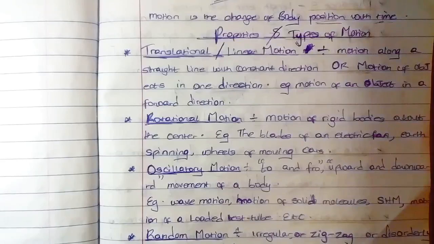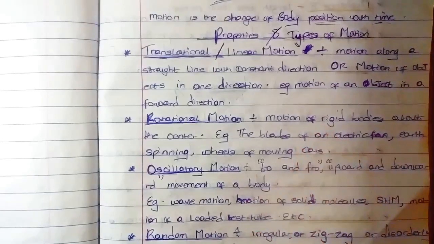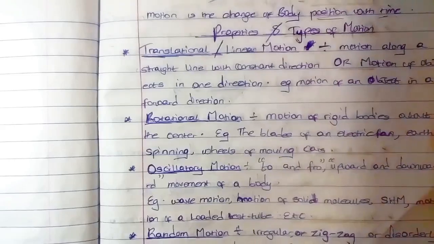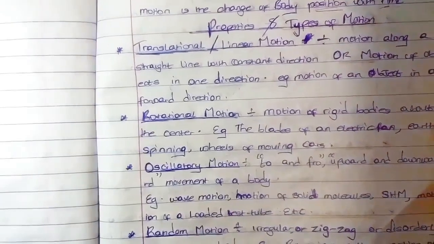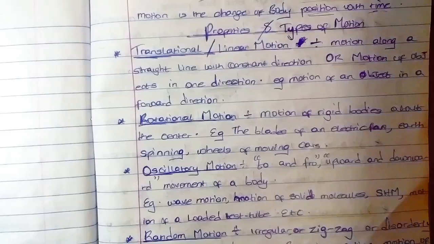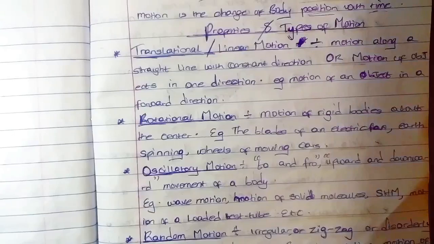The difference is that rotational motion and circular motion both occur in a circular direction, but in rotational motion the body is moving about a fixed point, or about a center.